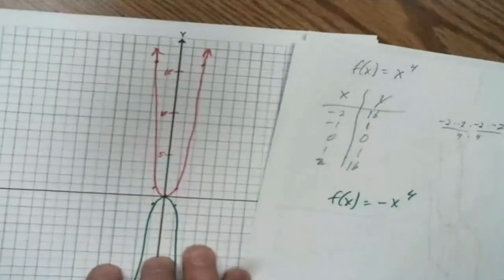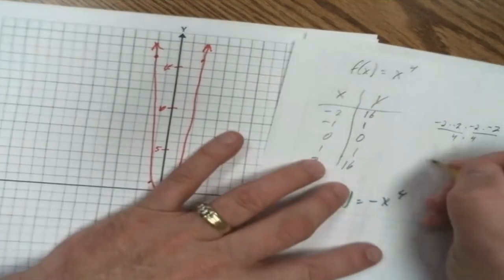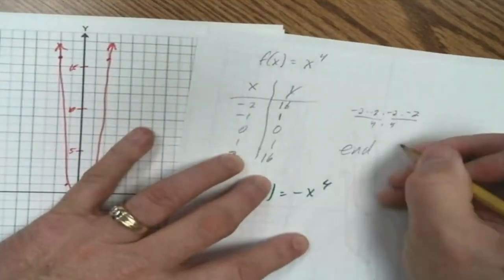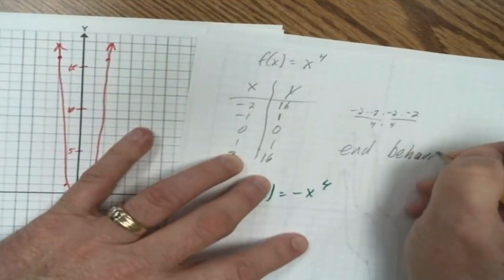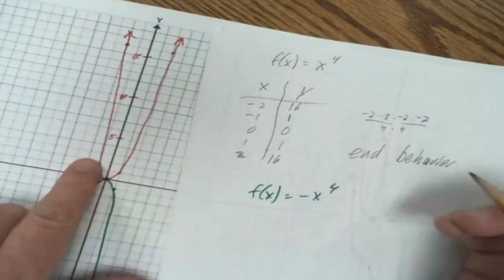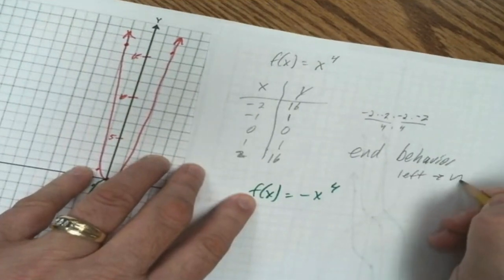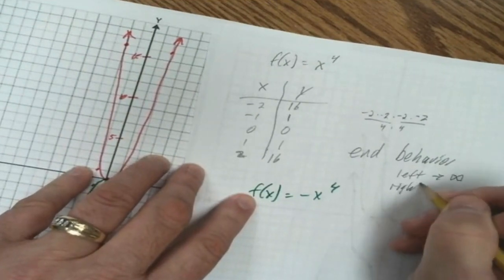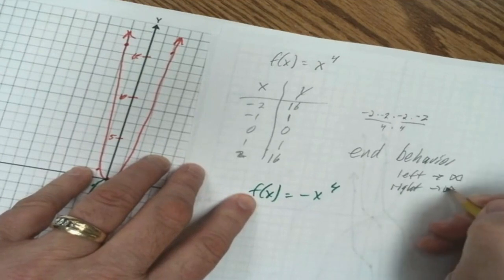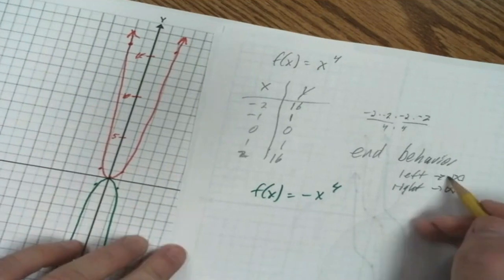So the important things to learn in the terminology you want to use is end behavior. What is the end behavior? All right. So this one, to the left goes towards infinity, and to the right goes to infinity for the red graph. If we're talking about the green one, this would be negative infinity.